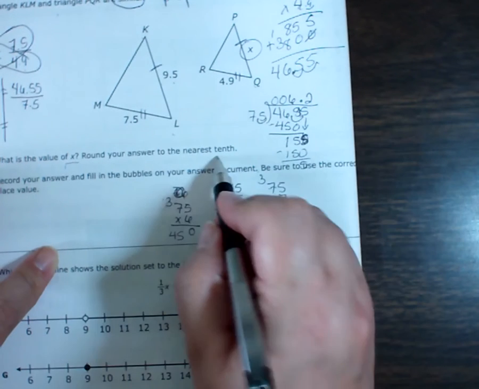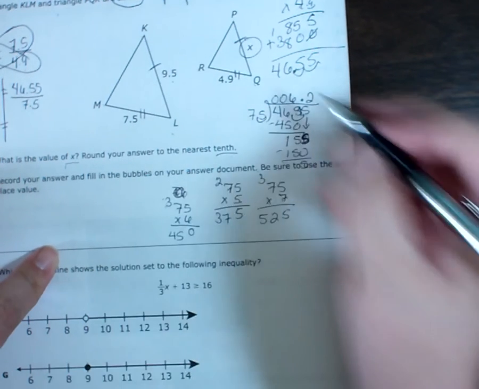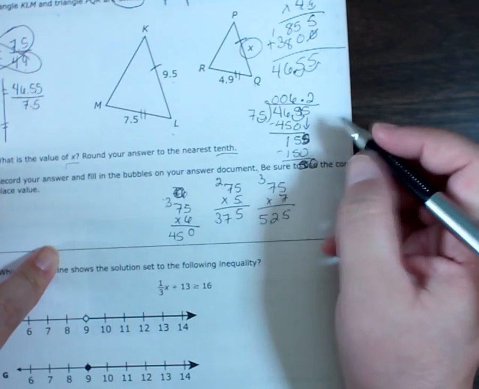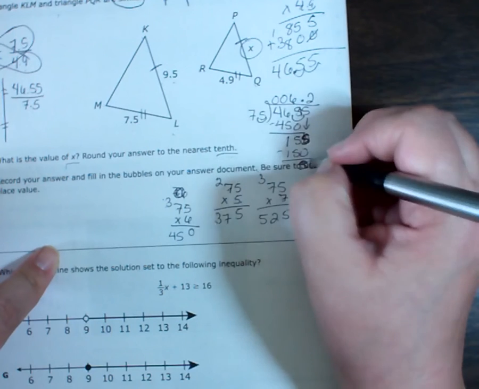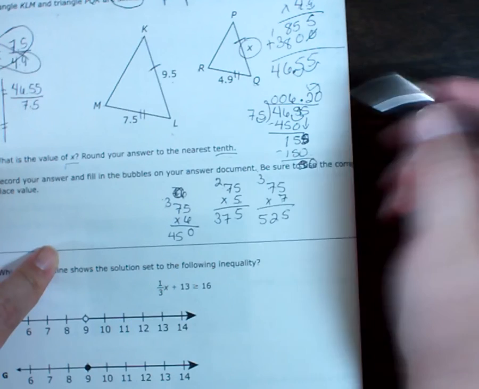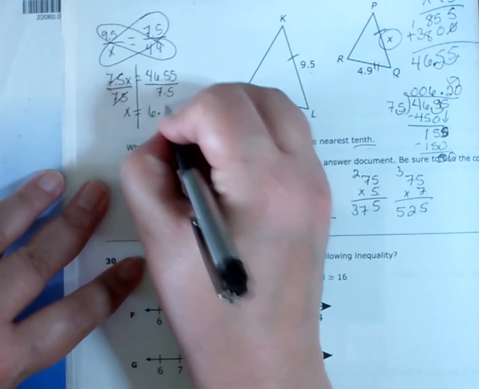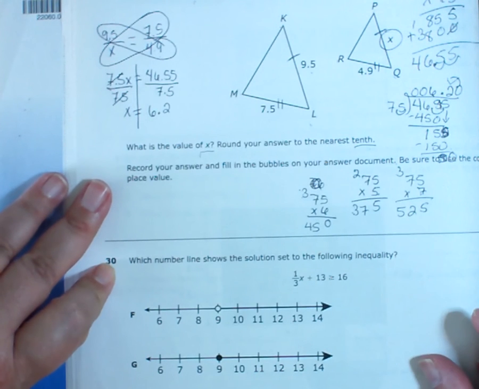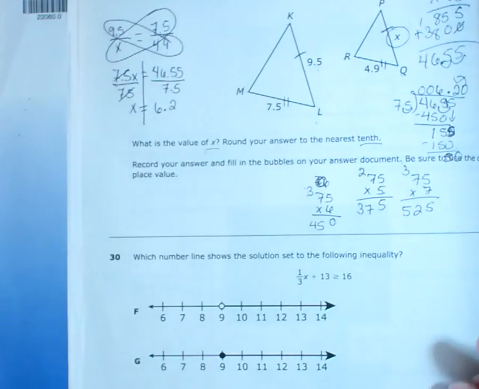Okay, it says round to the nearest tenth, so I'm going to go one more place. So that says 50 right there, guys. Can't take any groups of 75 out of 50, so that's 0. So if I round, 0 doesn't do anything to the 2, so my correct answer is 6.2, which you would need to bubble into your answer document, and it should look like that, 6.2. That's what it should look like.